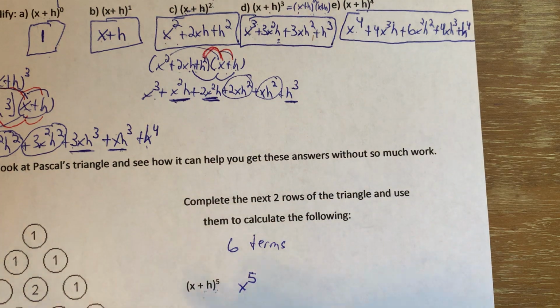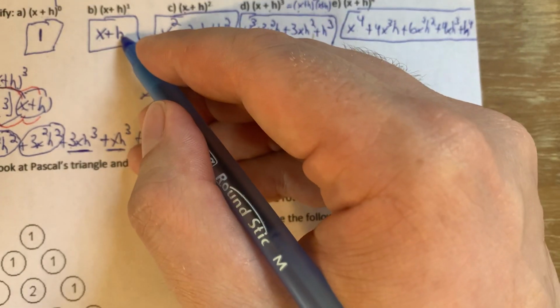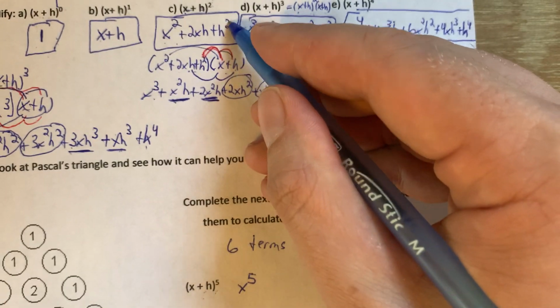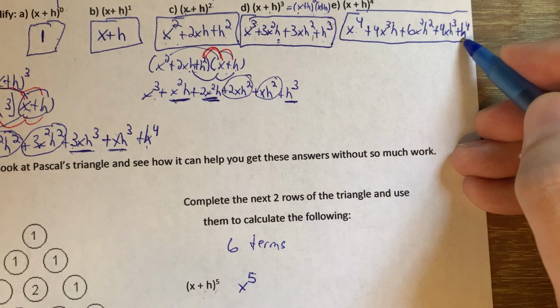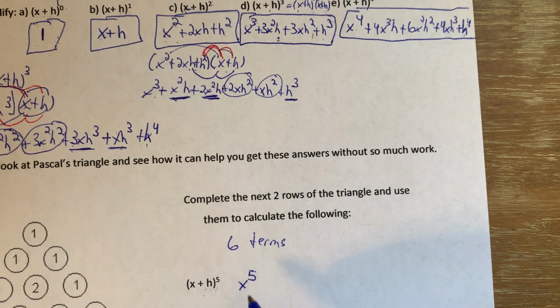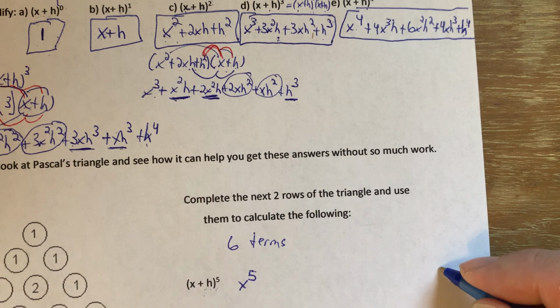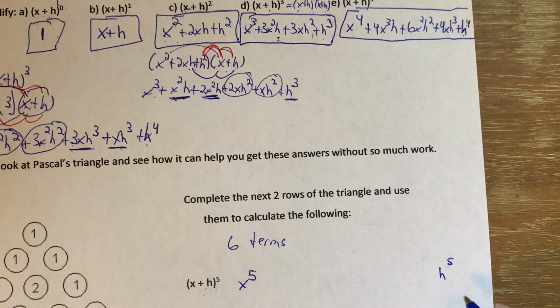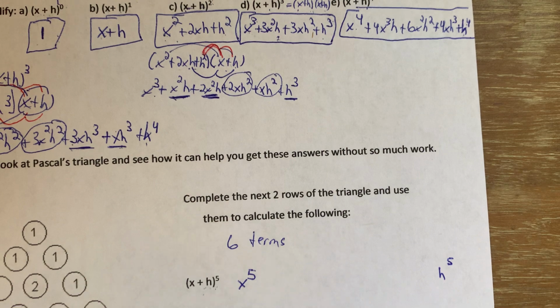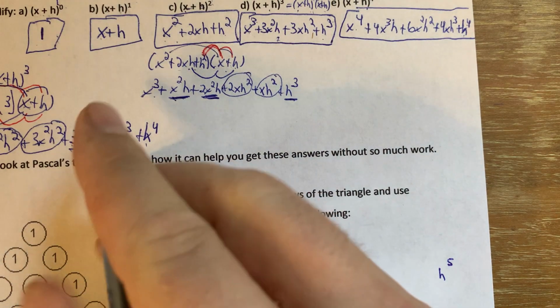I might also notice that it ends with h to the 0, which is 1, then h to the 1, h squared, h to the 3rd, h to the 4th. And so here, what is it probably going to end with? Well, the last term is probably going to be h to the 5th. And I'm going to leave some space here because there's going to be a lot of stuff in between. Okay, now let's try to think about what's going on in the middle.